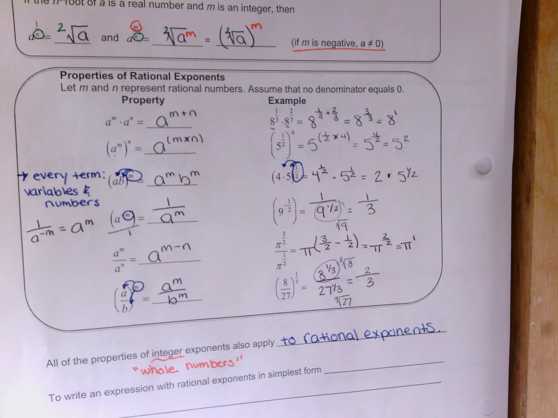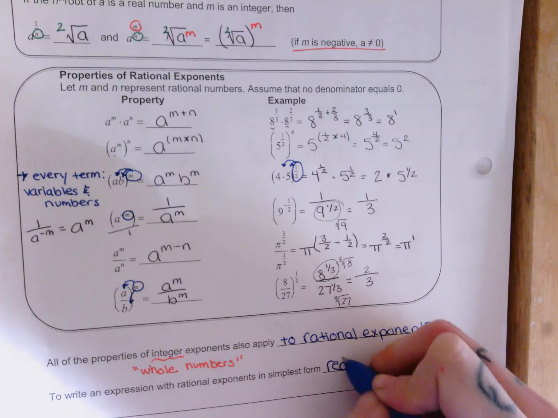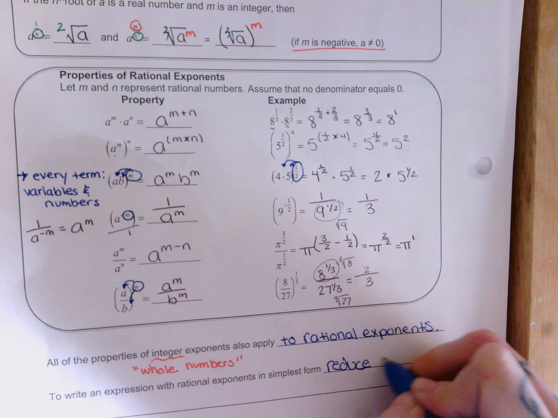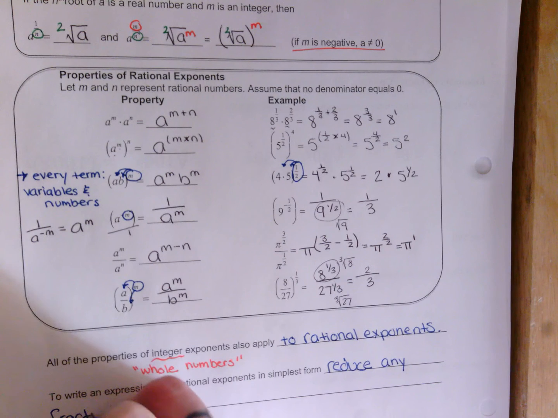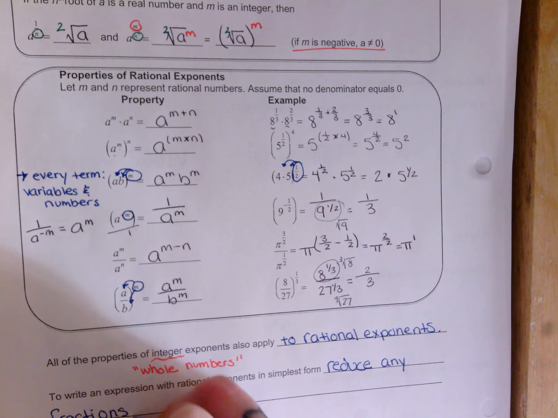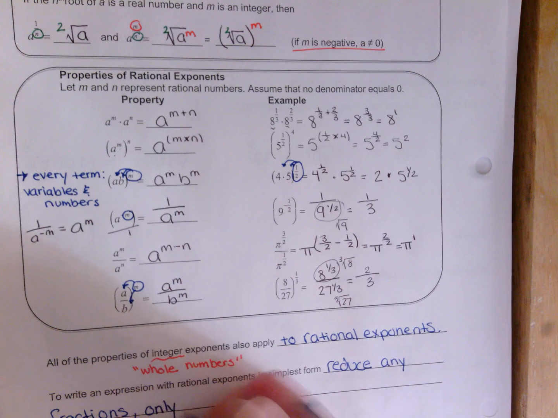Okay? So to write an expression with rational exponents in the simplest form, we're going to reduce any exponents, any fractions we've got. We want only positive exponents.